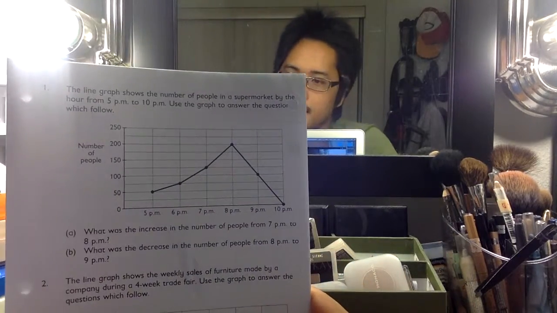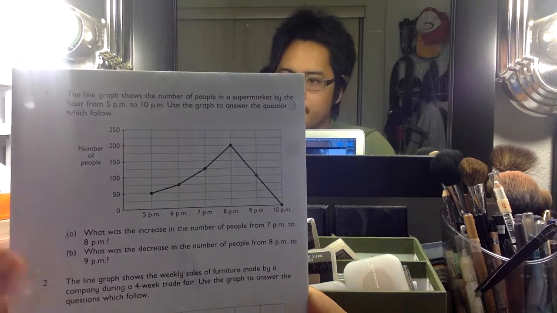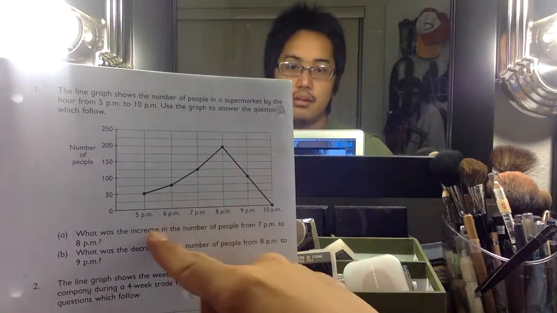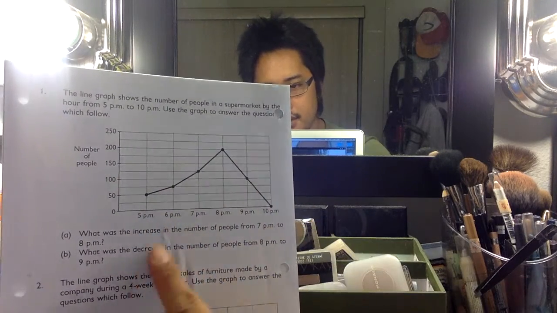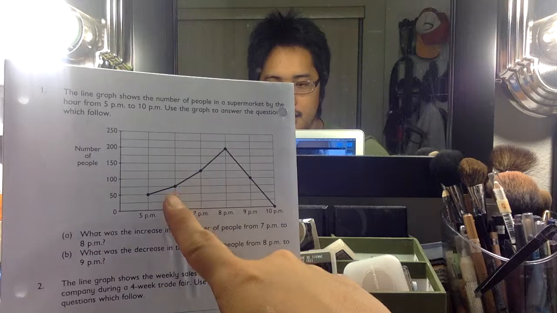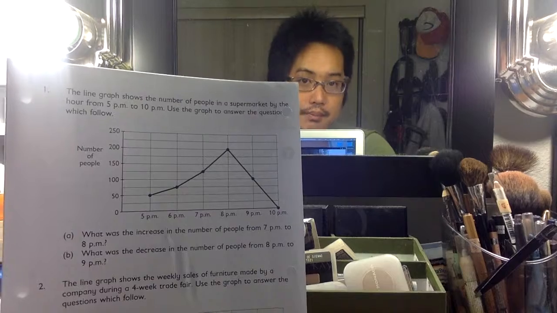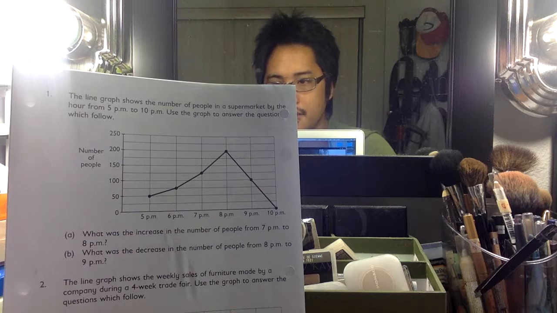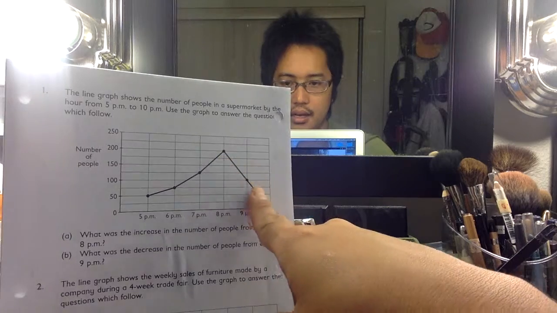Alright, let's do this one. The line graph shows the number of people in a supermarket by the hour from 5 p.m. to 10 p.m. Looking at the graph, it goes up and peaks over here and then comes back down. Maybe people are getting home from work around here, and then more and more people go to the store, and at 8 o'clock it's the busiest because everyone's off work and wants to cook their dinner. And then not as many people come in at the end.